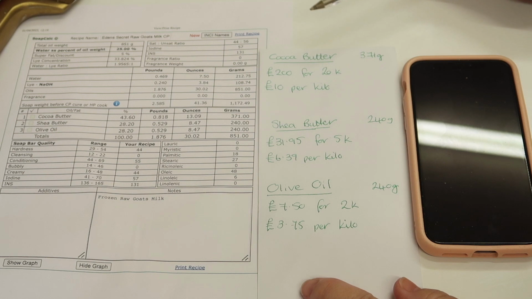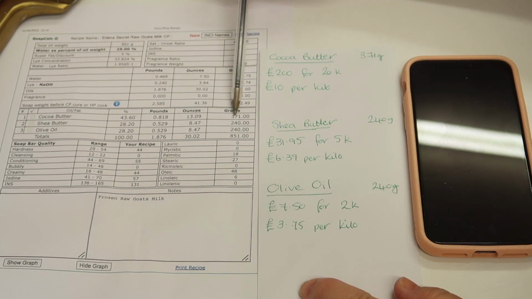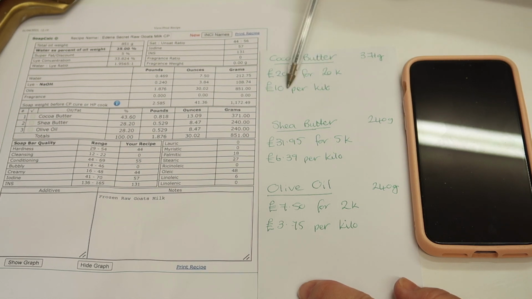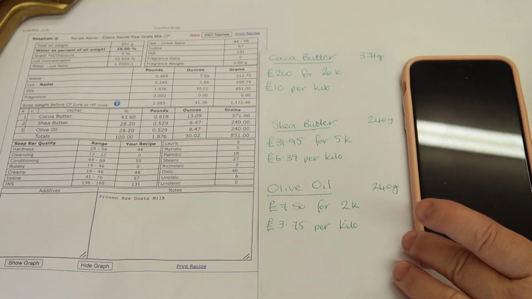We're going to start with the measurement of cocoa butter. Our recipe is 371 grams here. I paid £200 for 20 kilos. So £200 divided by 20 gives me £10 per kilo. Now we need to know the cost of 371 grams.